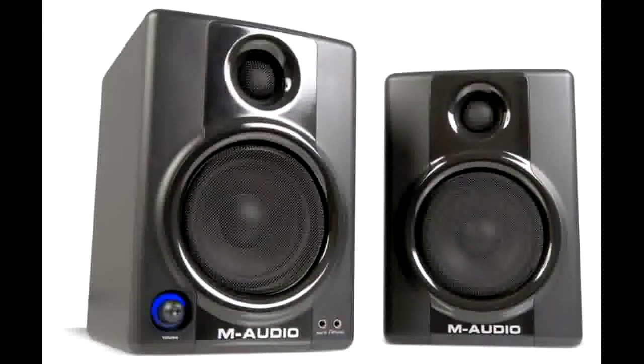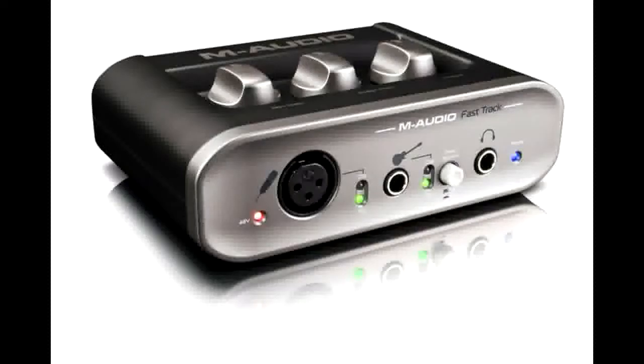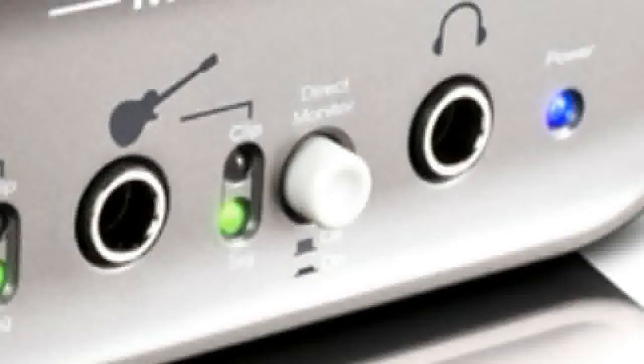Now a bit about monitoring. Well, there are many ways to monitor while you play or sing, making different kinds of connections and using DI boxes. There is a simpler way to achieve that. Modern audio interfaces come with the feature of direct monitoring. This means that the input signal is sent directly to the headphones or speakers at the same time as it's sent to the computer, thus allowing monitoring with zero latency.